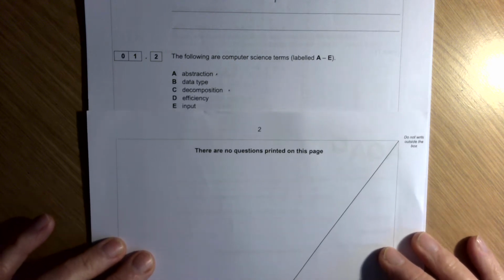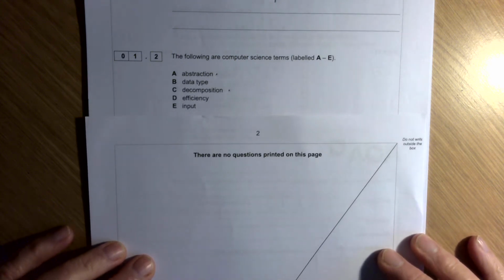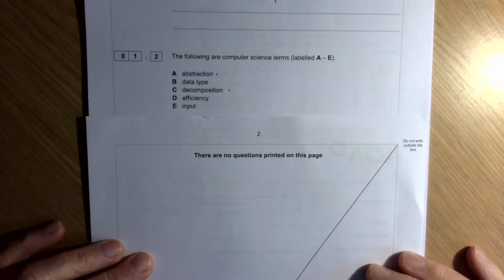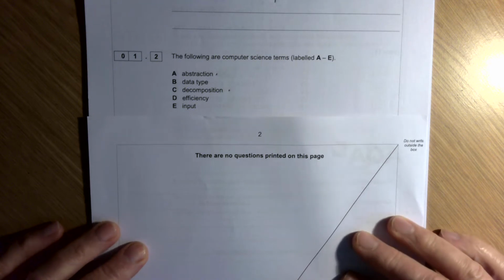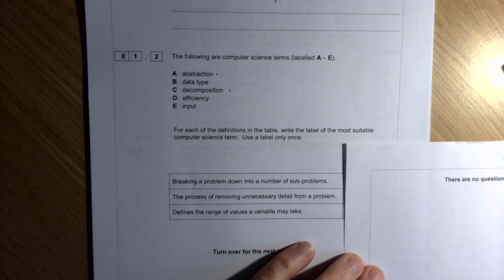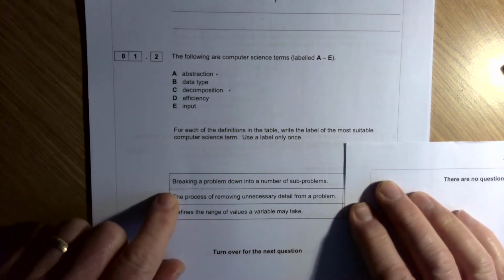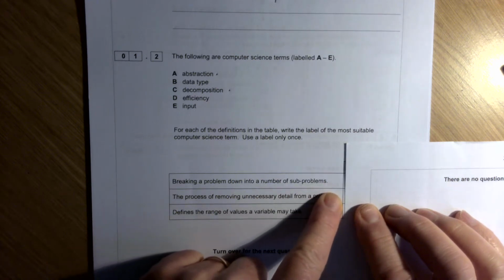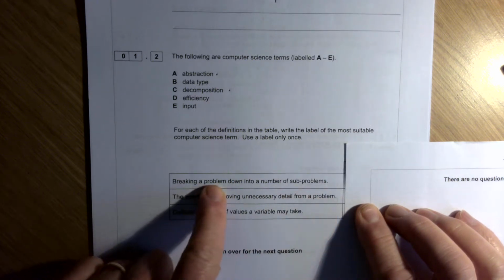Moving on, question 2. Right, we've got 5 computer terms here: abstraction, data type, decomposition, efficiency and input, and we've got to define what those mean. So we're told here about the possibilities of what they could be. So let's have a look. Breaking a problem down into a number of sub-problems. So you're breaking something down.